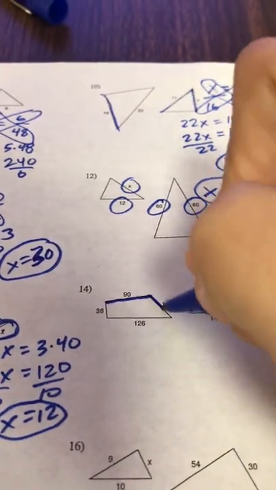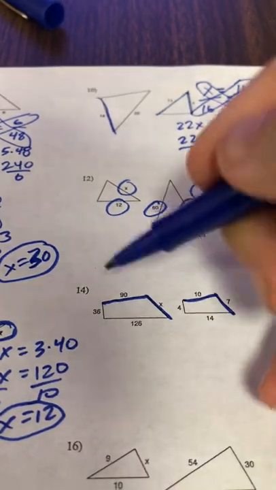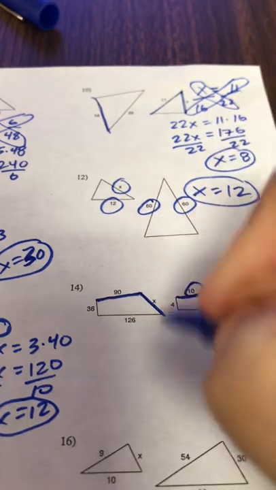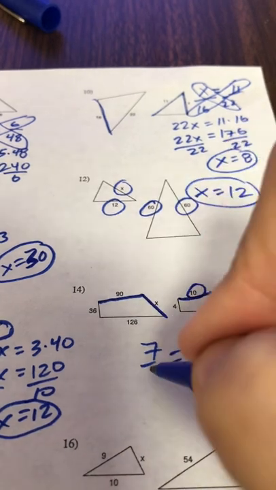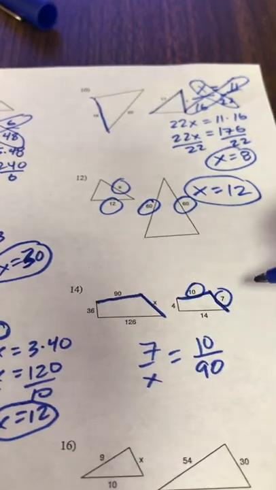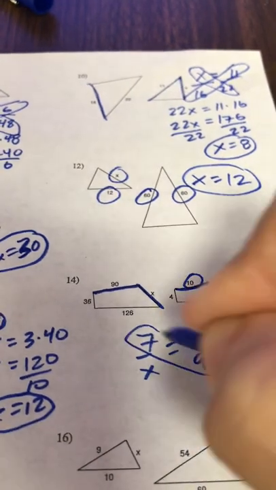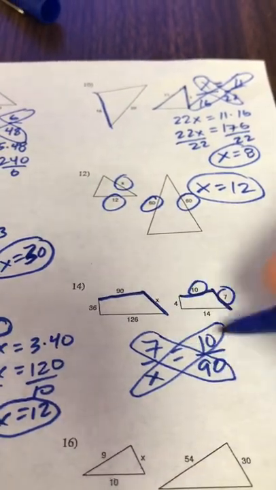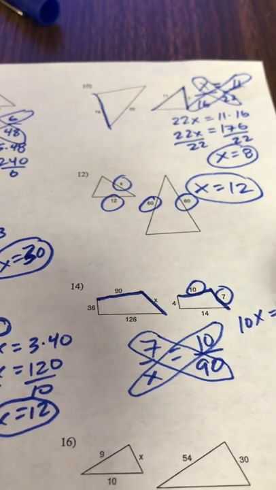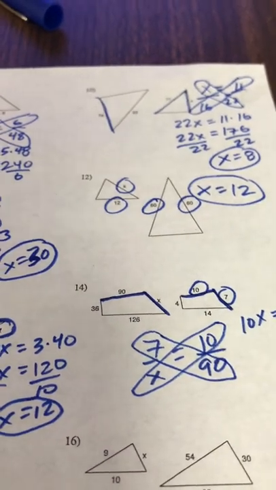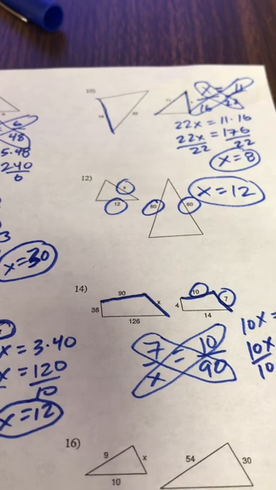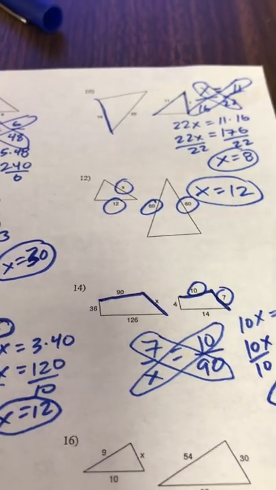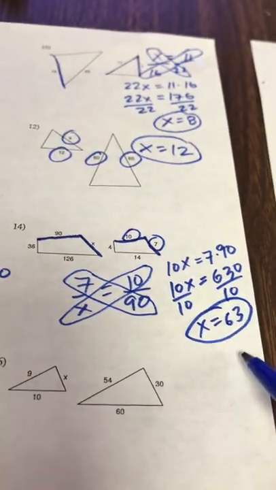Okay, here I'm going to pick this side and this side, and this side. Okay, so if I order this least to greatest, 7 and 10. Now I'll order this one least to greatest, x and 90. And I could pick any two sides. Now I'm going to cross multiply. It looks like this is 9 times bigger, or 1/9, but we'll go ahead and work it out here. There we go. Oops, sorry. Hopefully you could have seen that problem.